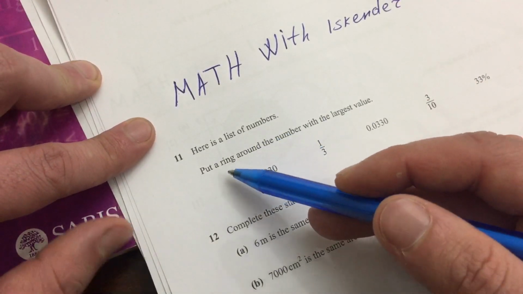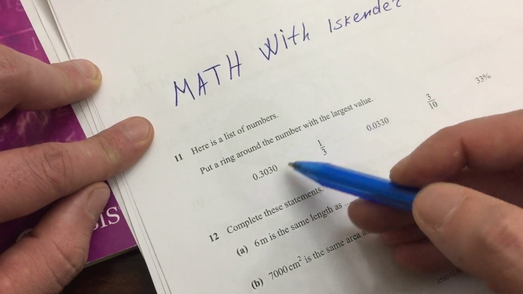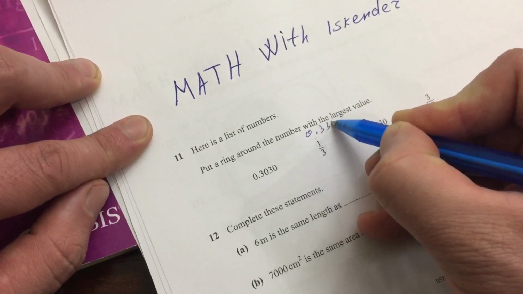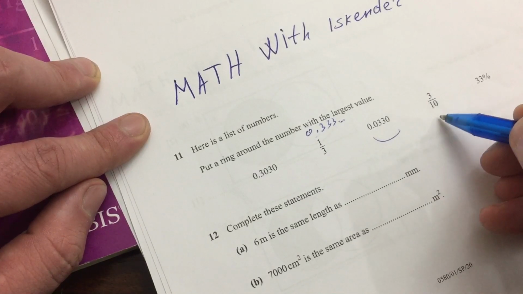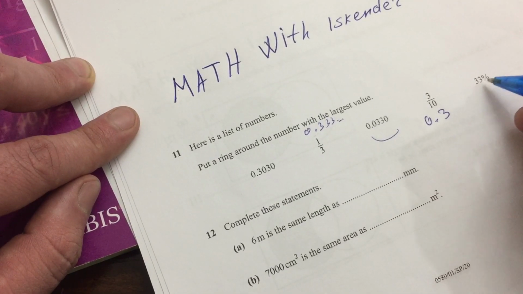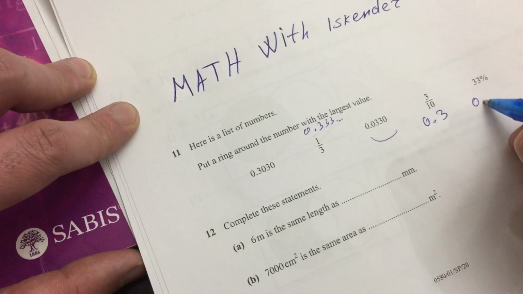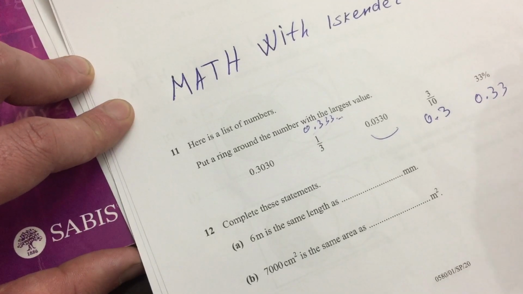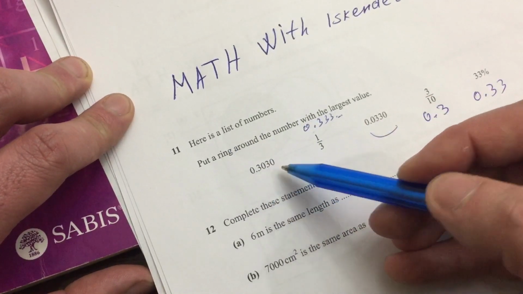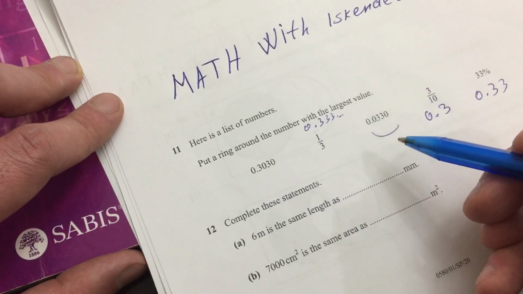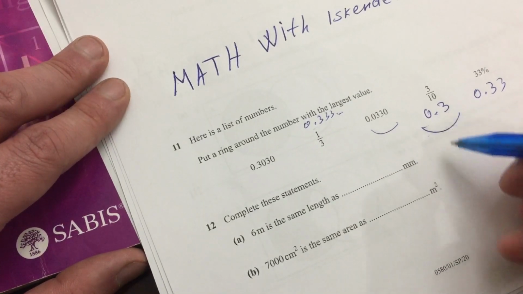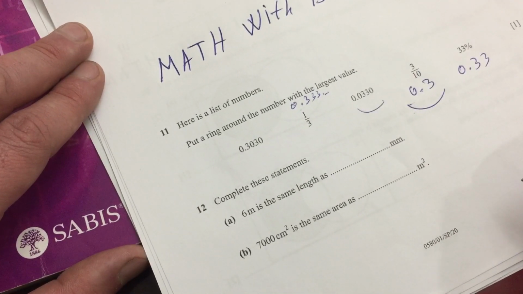Here is a list of numbers. Put a ring around the number with the largest value. 1 over 3 equals 0.333. 3 over 10 equals 0.3. 33% equals 0.33. The largest is 0.333, which is 1 over 3.